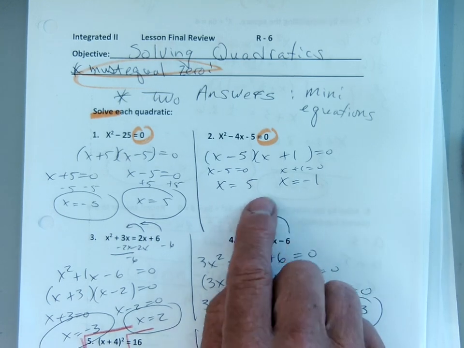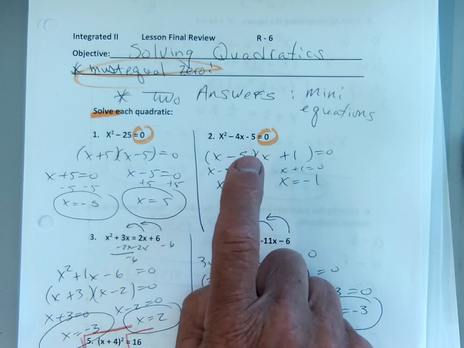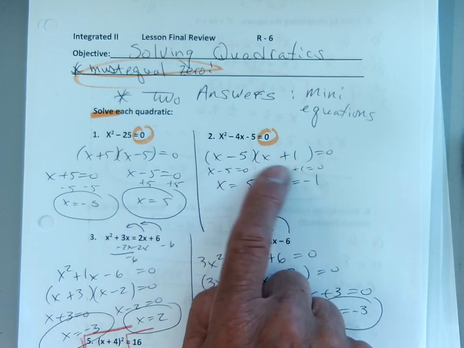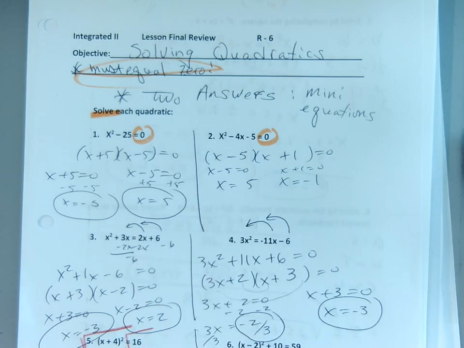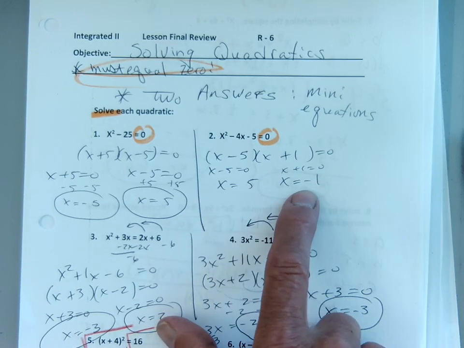Okay, number two, I factor this one, x and x for x squared. I need the multiples of negative 5 and 1. They do make a negative 4x for the middle term. Do my mini equations, and I get positive 5 and negative 1.